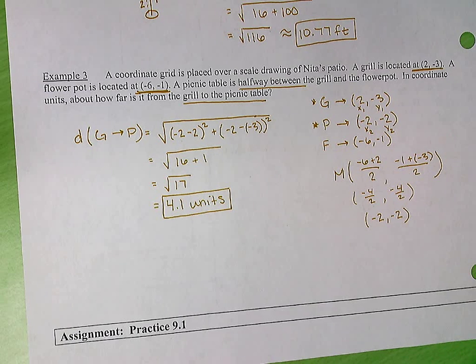So you could have used the distance formula, found that distance, and then divided it by 2, since the picnic table's halfway between. Okay, so those are your 2 different ways. I think this way was a little bit easier to understand. Any questions on midpoint or distance?